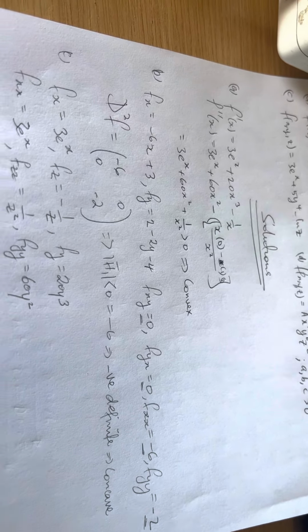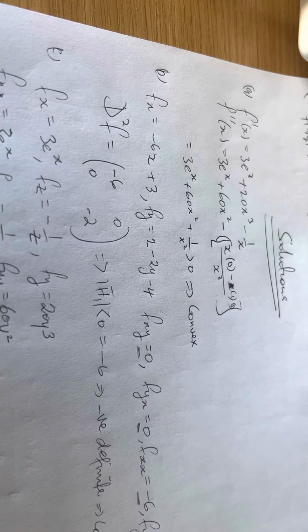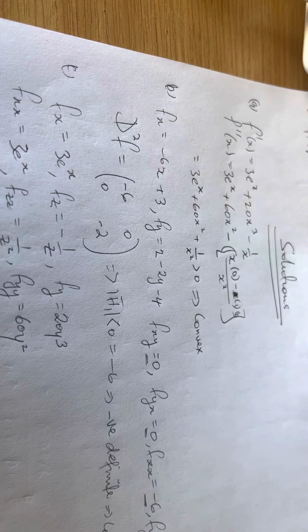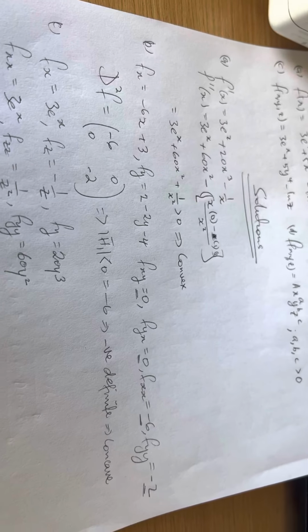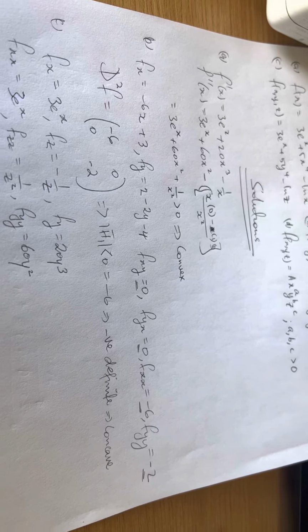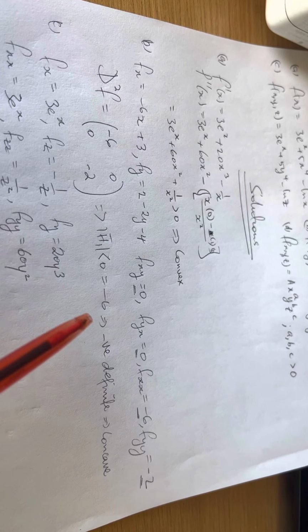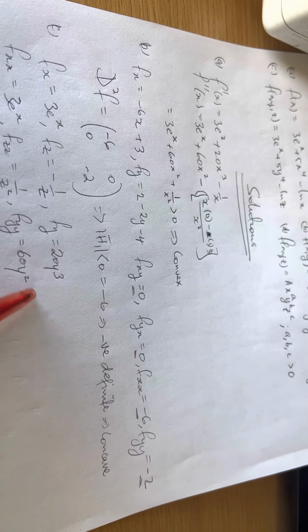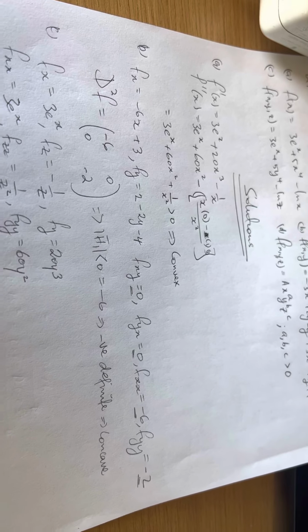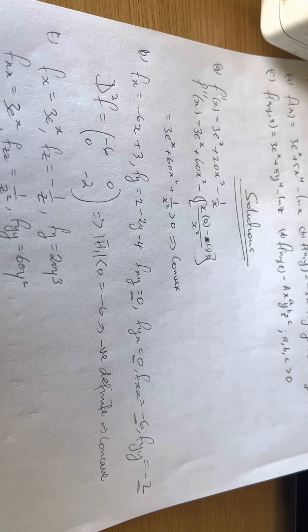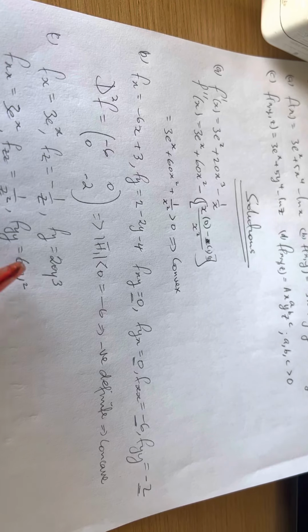And then from here, this matrix helps us to calculate the principal minors, whereby our leading principal minor here, h1, is just negative 6. It is always the second partial derivative of the first explanatory variable, which in this case is x.